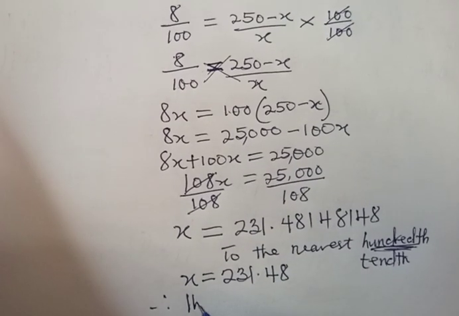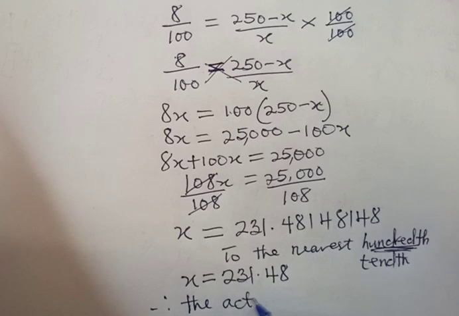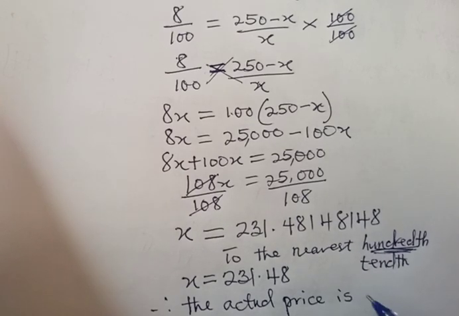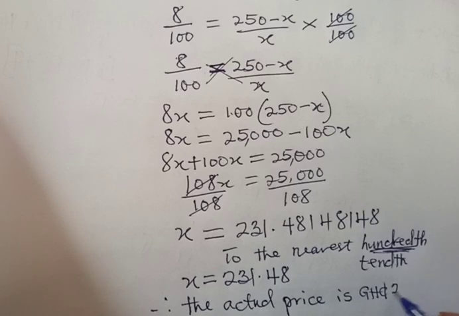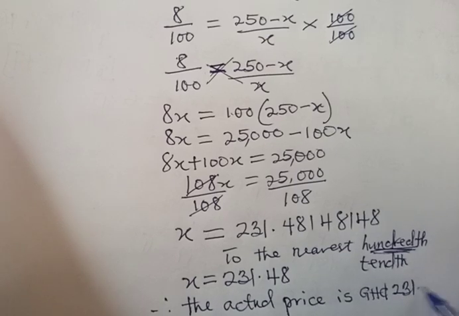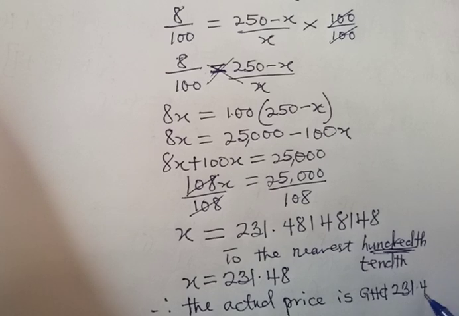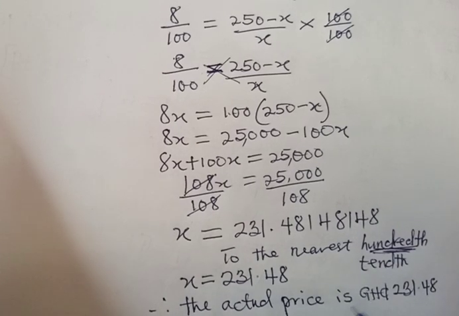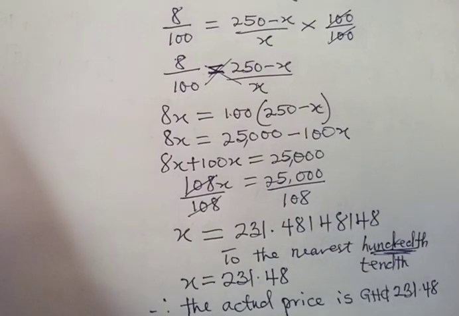Therefore, the actual price is 231.48 pesos. So that is the actual price of the phone. Okay, that answers the whole question.